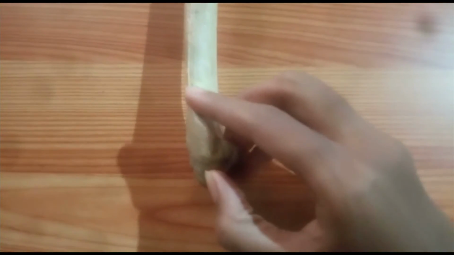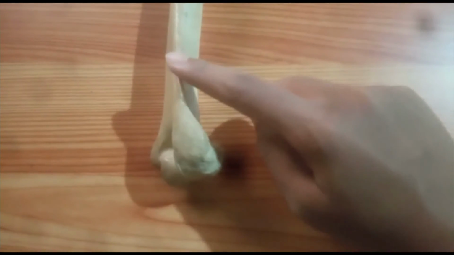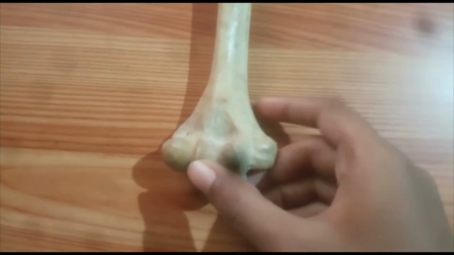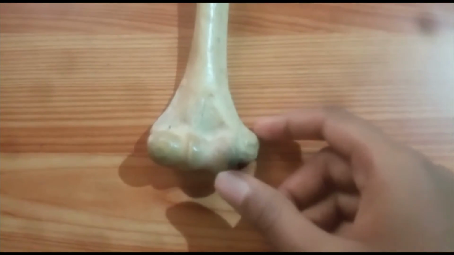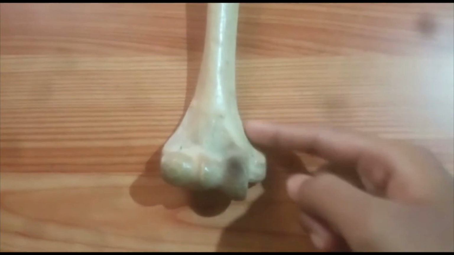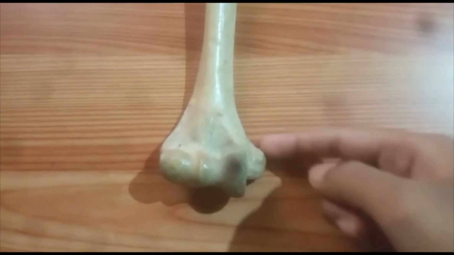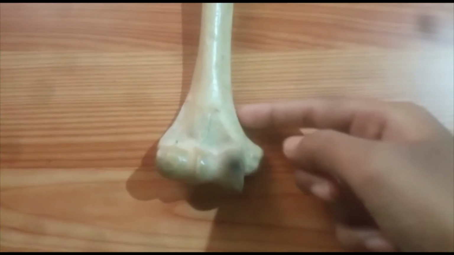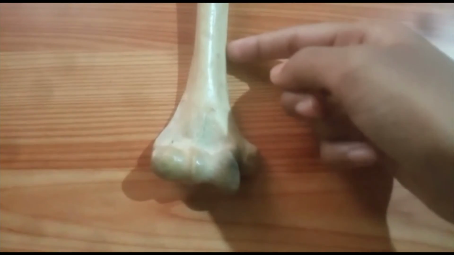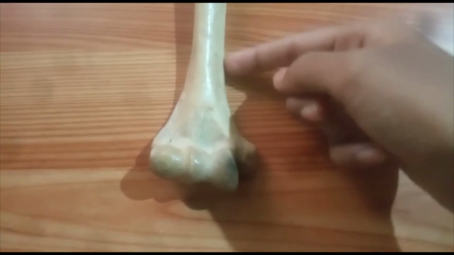This lateral margin is called the lateral supracondylar ridge, and the medial margin of the lower end just above the medial epicondyle is called the medial supracondylar ridge.